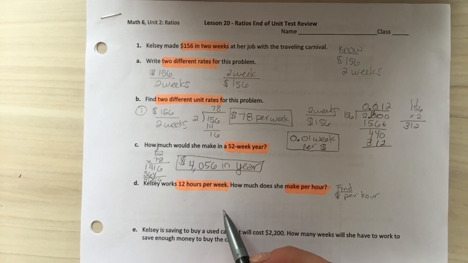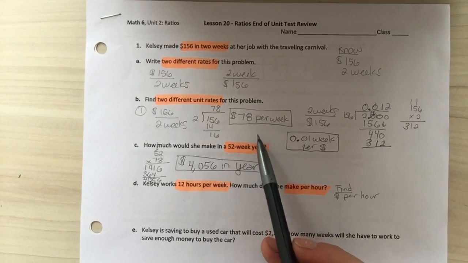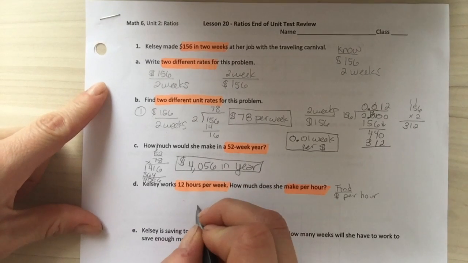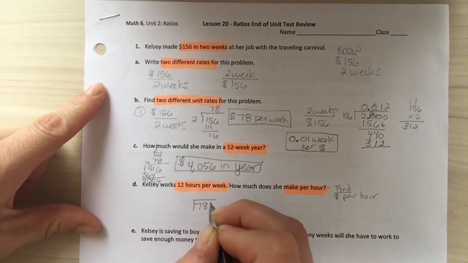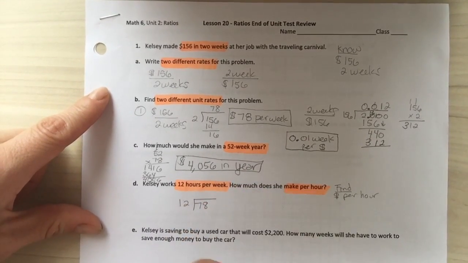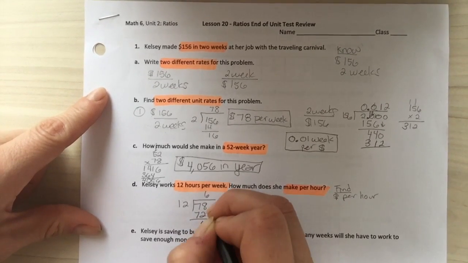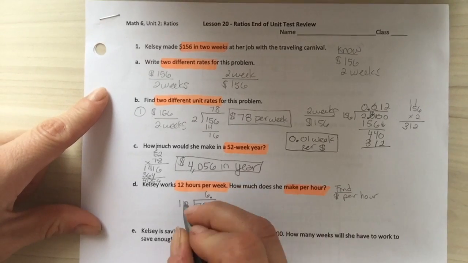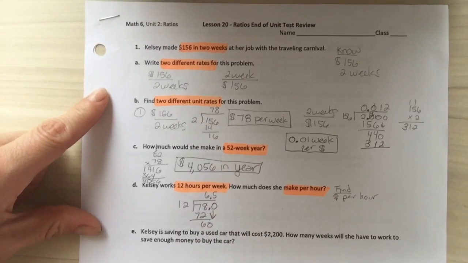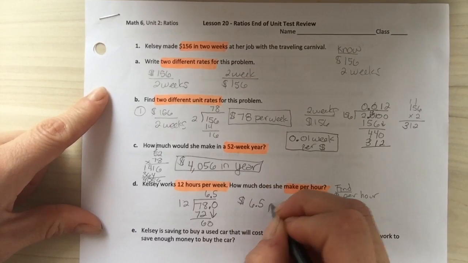I know that she works 12 hours per week and that she makes $78 per week. So I can take what she makes in a week and divide it by how much she works in a week. So 12 goes into 78 6 times. 72. 12 goes into 60 5 times. Sorry, I didn't bring down my 0. Okay, so she makes $6.50 per hour.